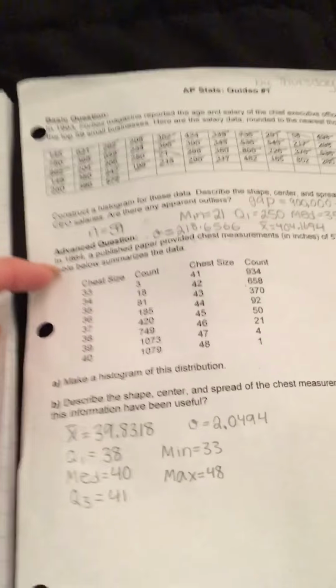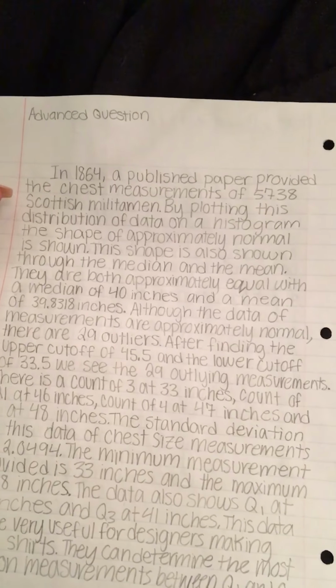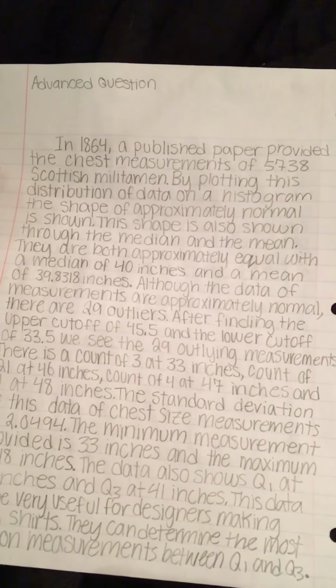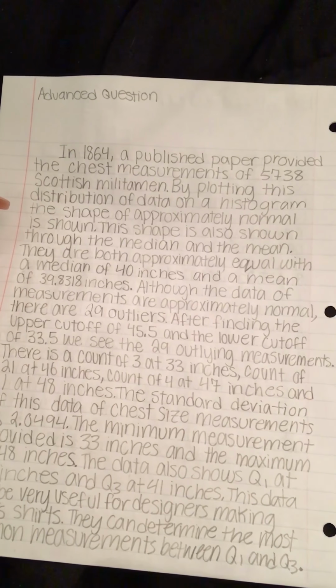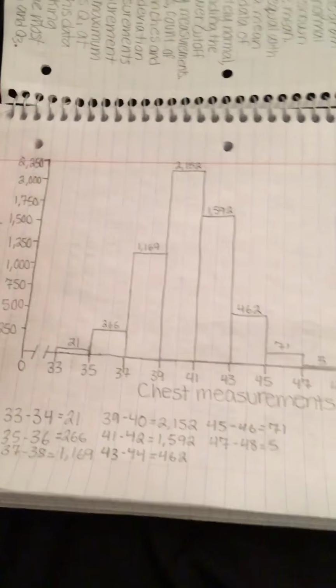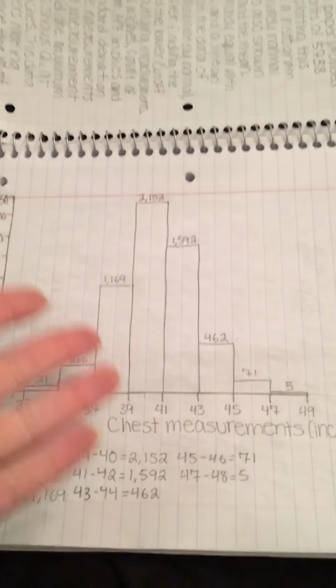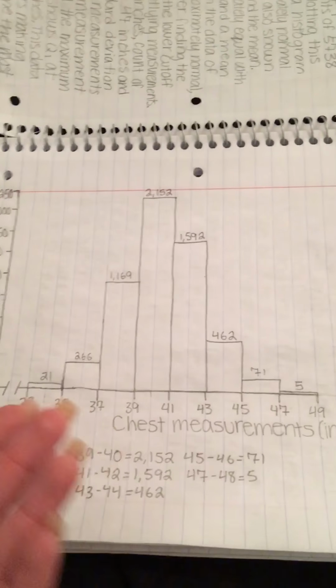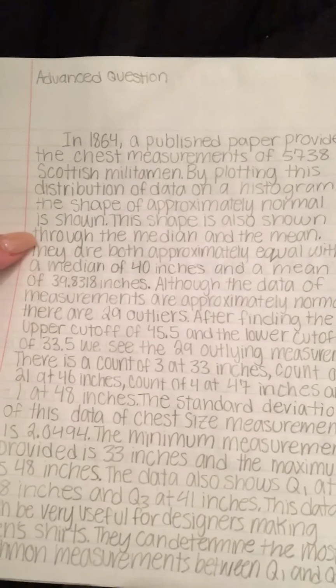Alright, so to start it off, I made sure to put in my context, which is basically just using the information they gave you and restating it. So, in 1864, a published paper provided the chest measurements of 5,738 Scottish militiamen. By plotting this distribution of data on a histogram, the shape is approximately normal. Now that is what we find from here, and as you can see, it's about normal on here. There's nothing that's really skewed to the right or skewed to the left.